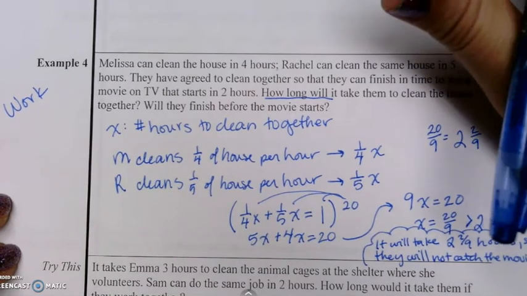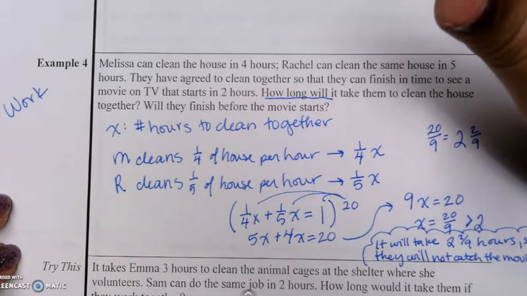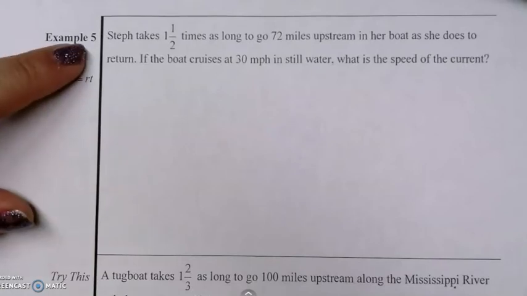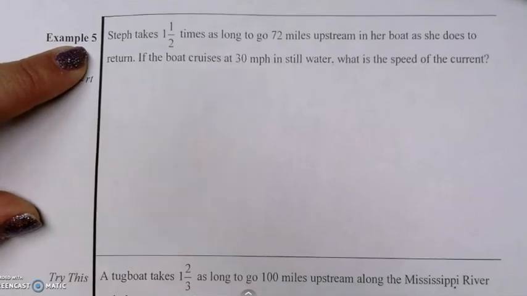Okay, go ahead and do the try this with your group, and then we will resume with example 5. All right, this is the last example for these notes, and this is a distance, rate, and time problem. The difference is now we aren't given times or distances necessarily as a number, but as a ratio. So Steph takes 1.5 times as long to go 72 miles upstream in her boat as she does to return. If the boat cruises at 30 miles an hour in still water, what is the speed of the current?